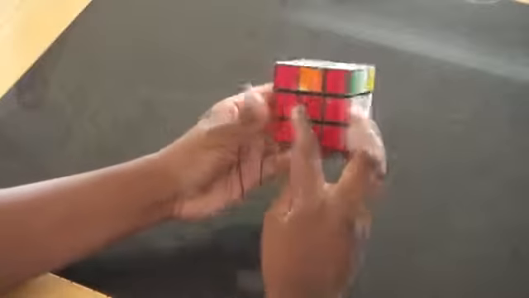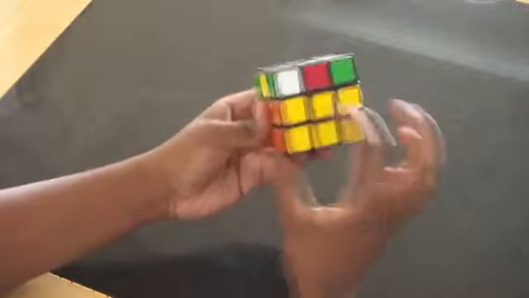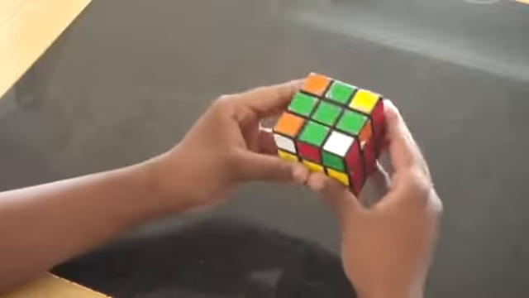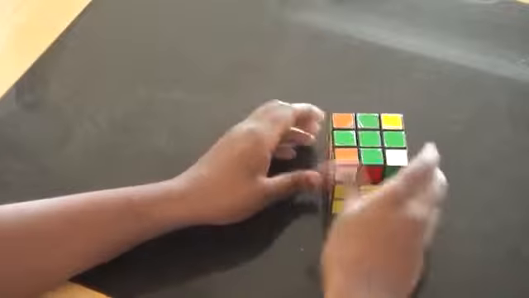And now, as you can see, the whole center layer is solved, and so is the first layer. Okay then, that's it for step 3.